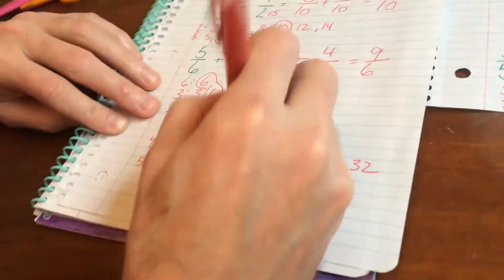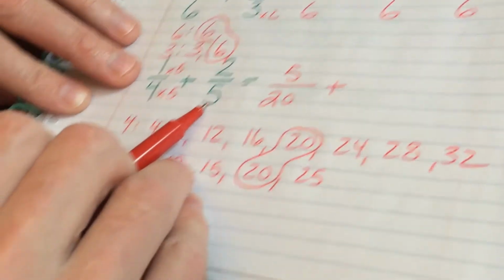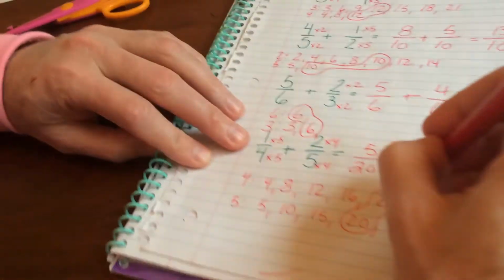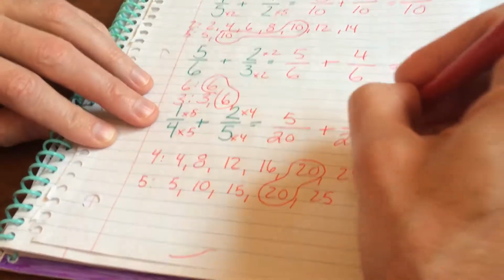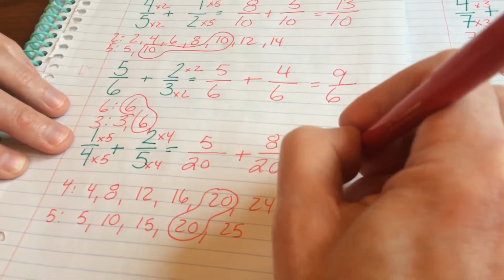Whatever I do to the bottom, I do to the top. 1 times 5 is 5. Okay, multiply 5 by what to get to 20? 1, 2, 3, 4. Multiply by 4. 2 times 4 is 8. Whatever I do to the bottom, I do to the top. That's 8 over 20. So 5 plus 8 is equal to 13 over 20.